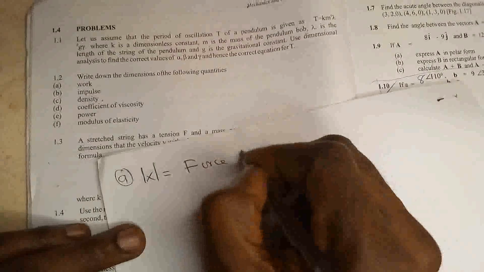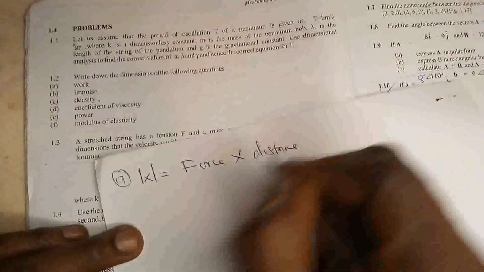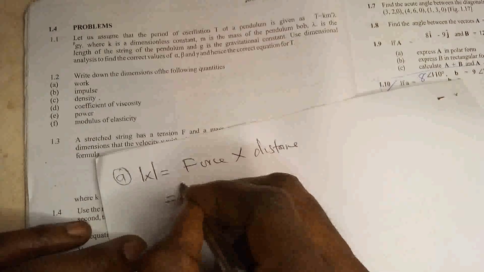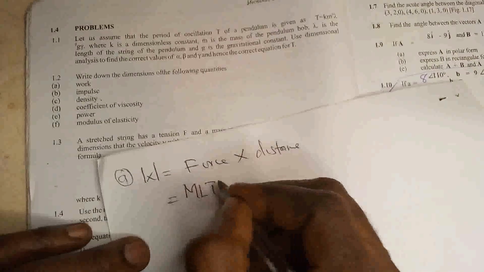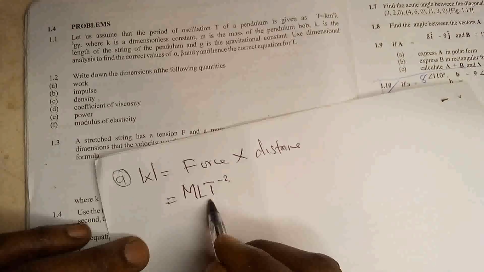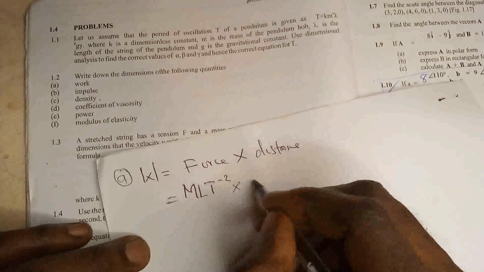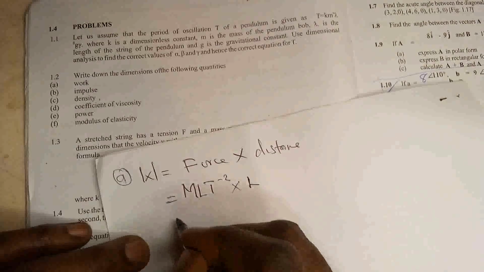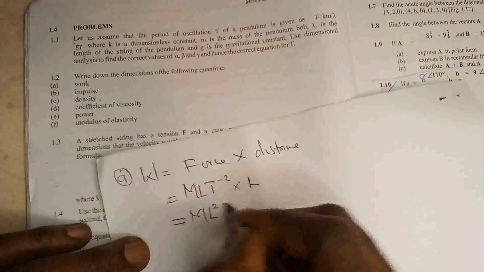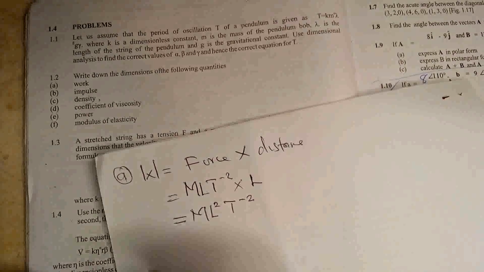Alright, so the formula for work is force times distance. The dimension for force is M L T minus 2, which is mass times acceleration, and this is the dimension for acceleration. Then times distance, which is L dimensionally. So if you multiply, you are going to get M L square T minus 2. That's the dimension for work.